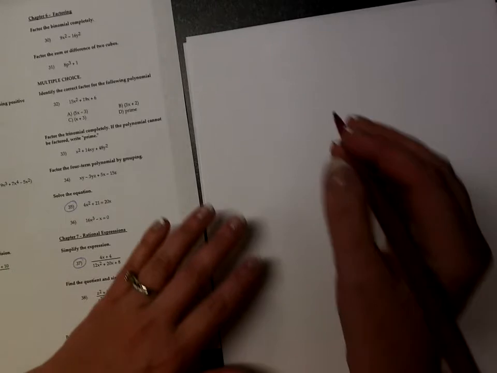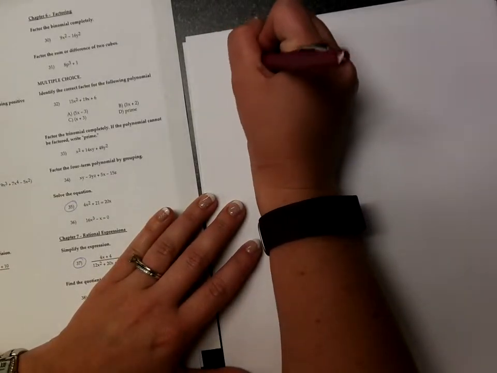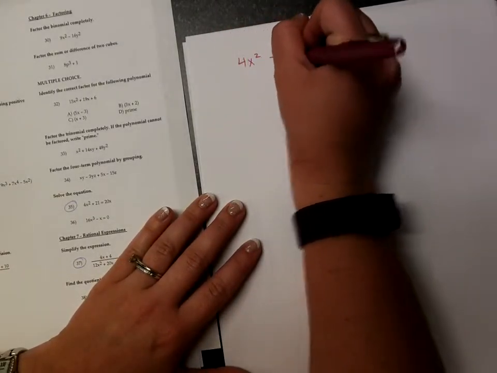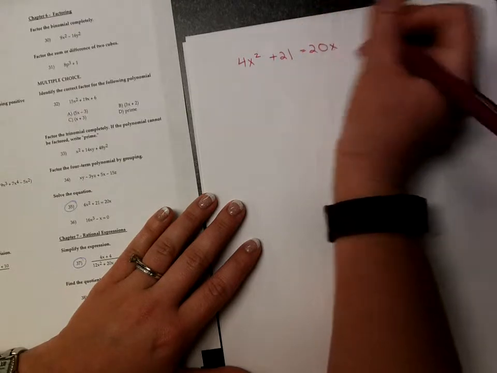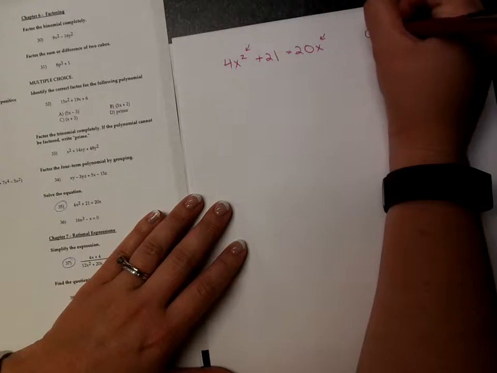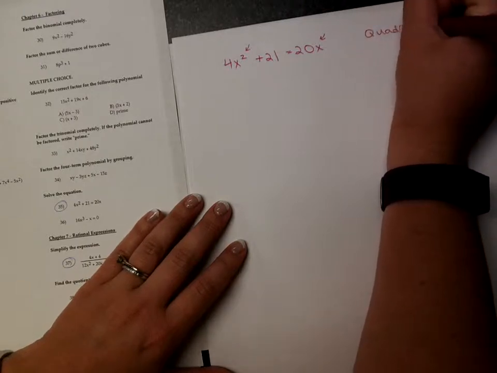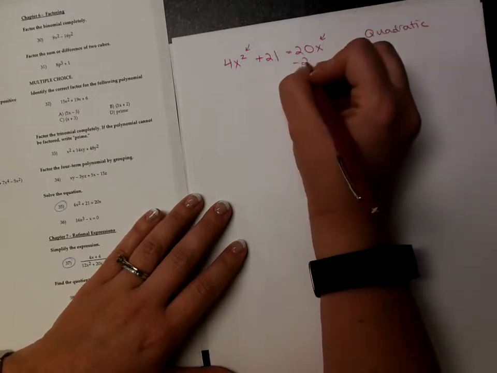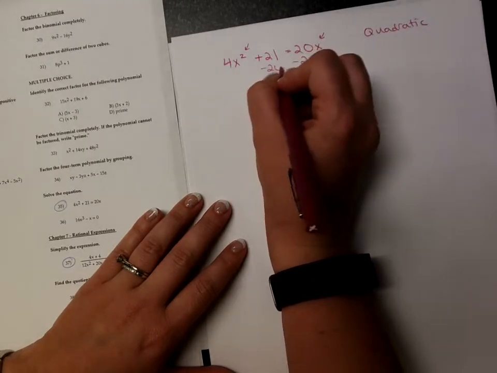Solve the equation. Alright, number 35, we have 4x squared plus 21 equals 20x. We have an x squared and an x. That means it's quadratic, like we talked about. We have to move everything to one side.